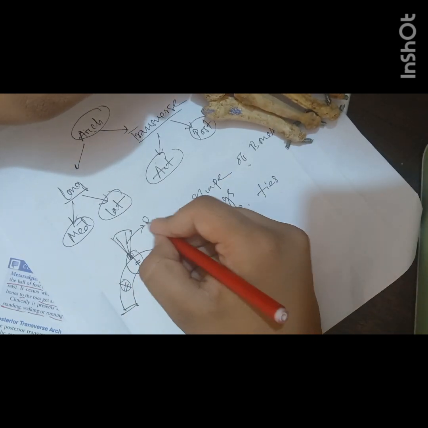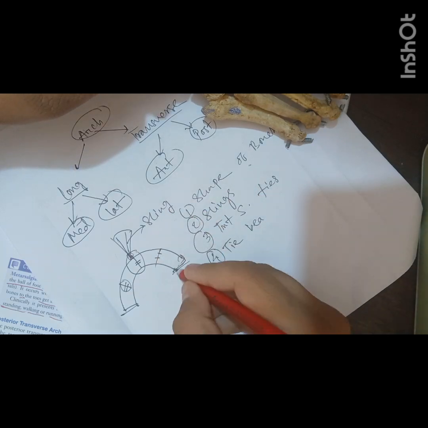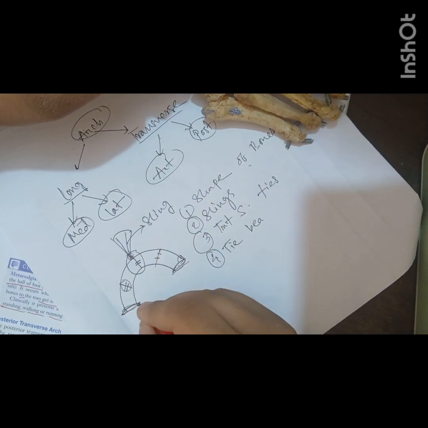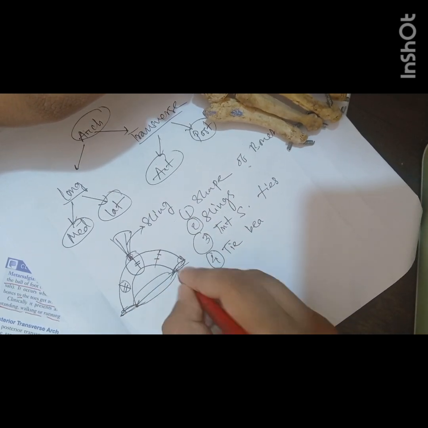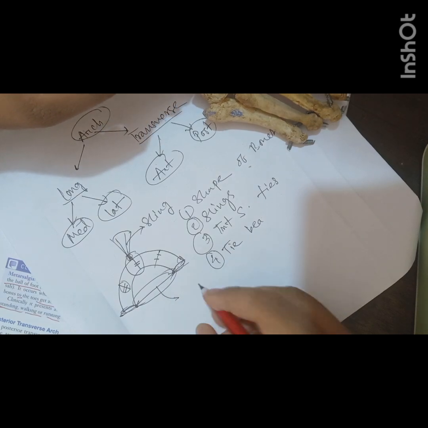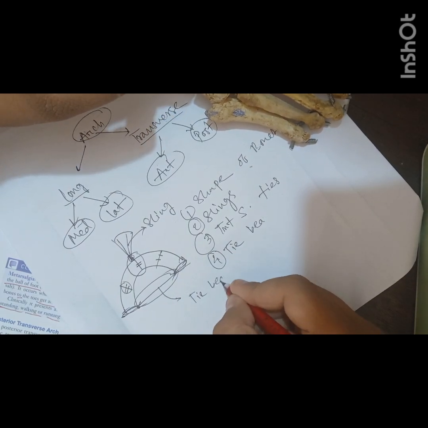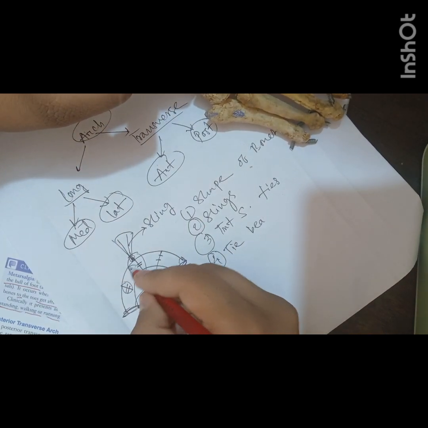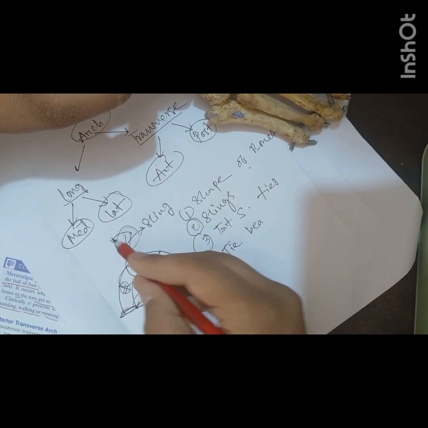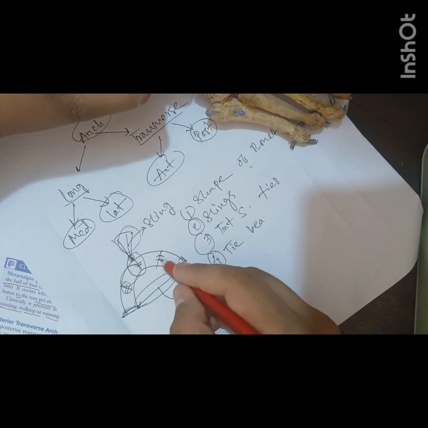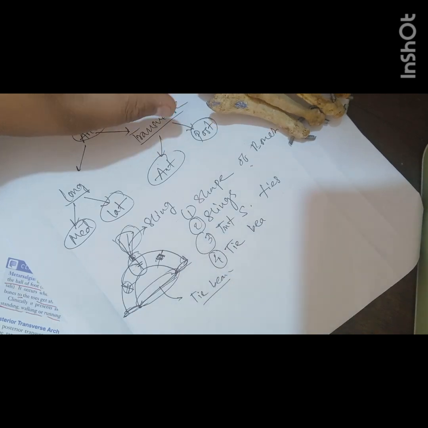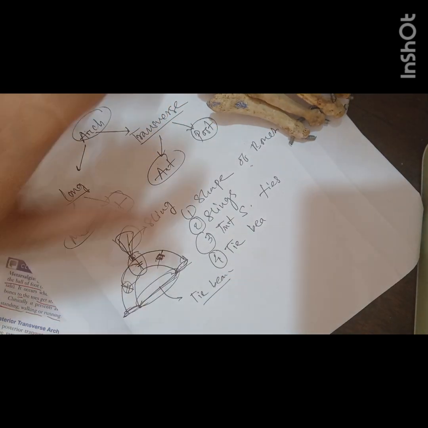So this is a sling. And these are the 2 pillars of the arch, so connecting the 2 pillars with this additional structure is called a tie beam. So these are the 4 structures: first of all, the shape of the bones, the sling, the intersegmental ties, and the tie beams. These are the basic factors.